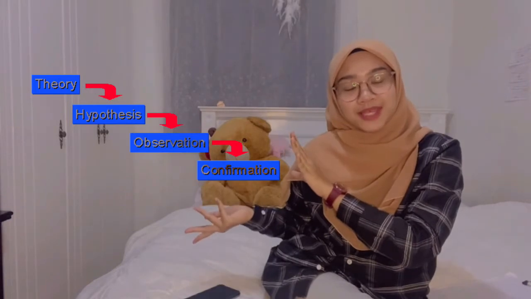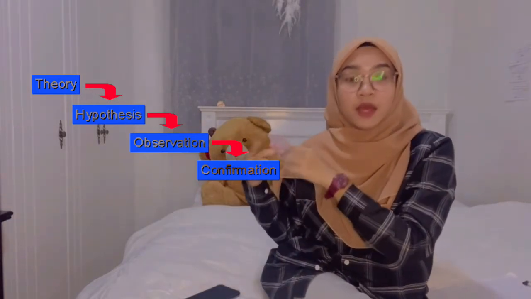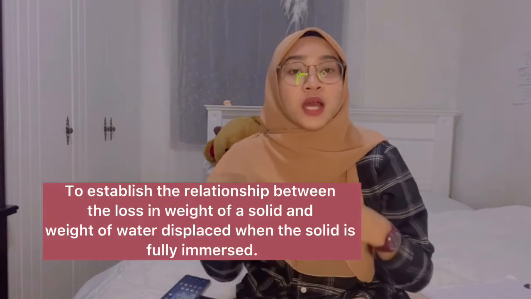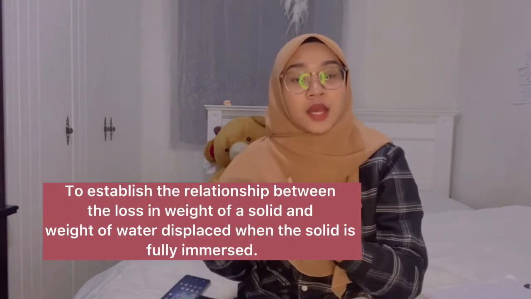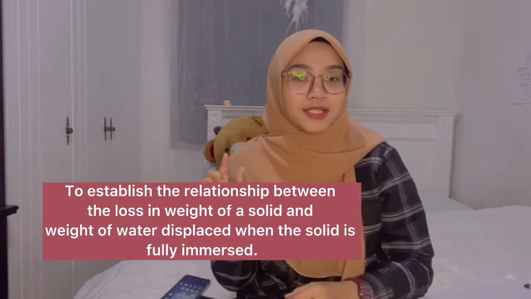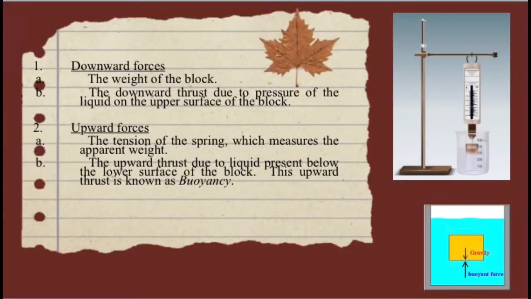So, to relate with Archimedes' theory, we use the Hempel inductive method that can lead us to confirmation. From this figure beside me, we can see the steps that we can use to build inductive reasoning. The objective of this experiment is to establish the relationship between the loss of weight of a solid and the weight of water displaced after a solid is fully immersed in water. This is how we construct Archimedes' experiment.